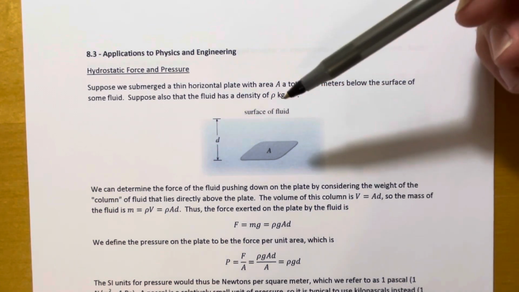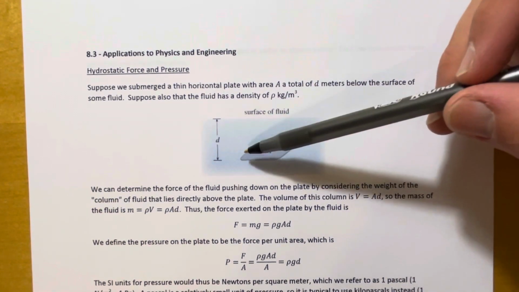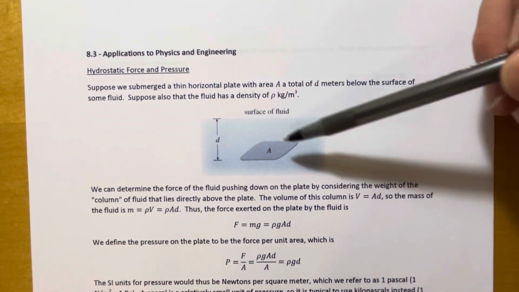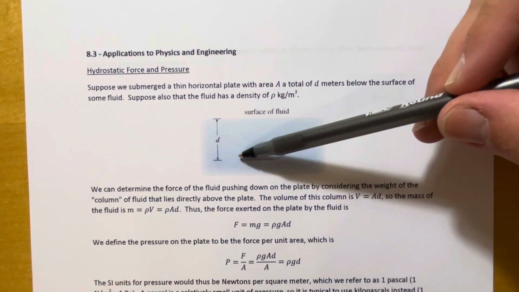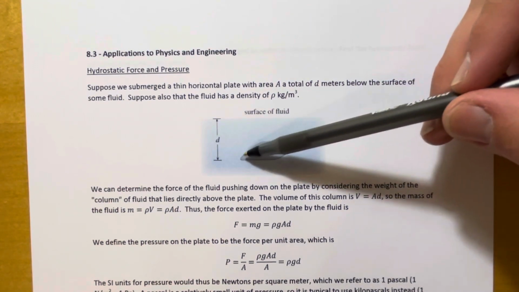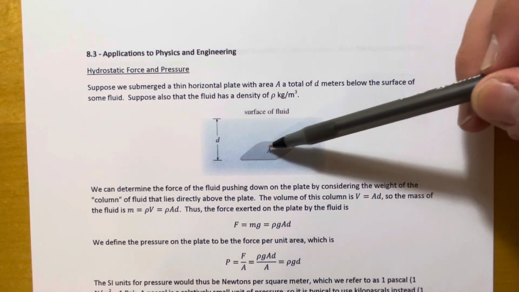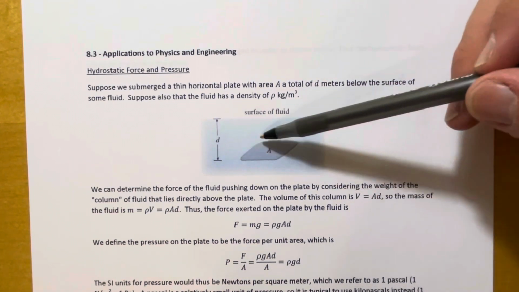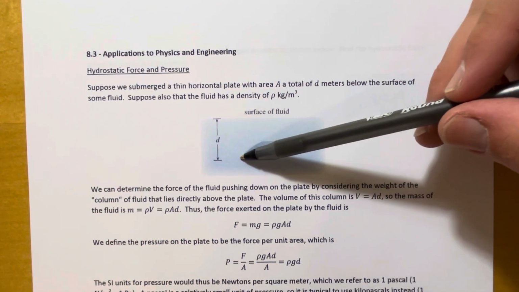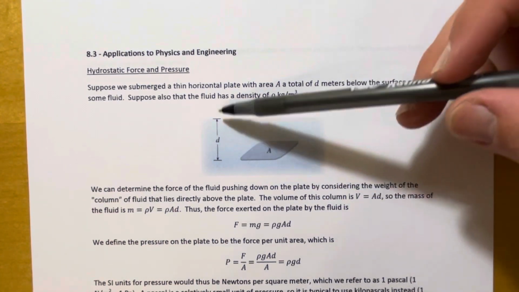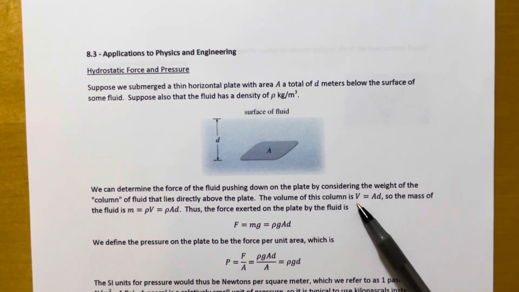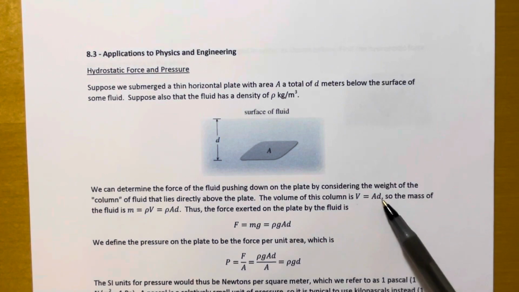Okay, so how do we find that? Well, let's start by finding the volume of that column of water. Because that column is essentially like a cylinder or a prism, we have a basic volume formula that we could use to find it. It's just the area of the base of that column, which would be this plate here, so that capital A, times the height of that column, which is what d represents, because that's the depth below the surface. So the volume of that column of water, V, is equal to Ad.